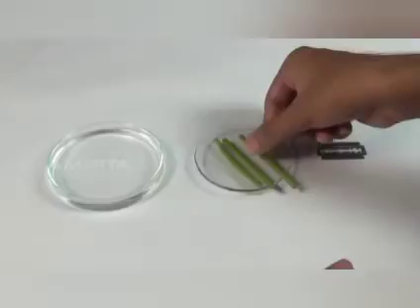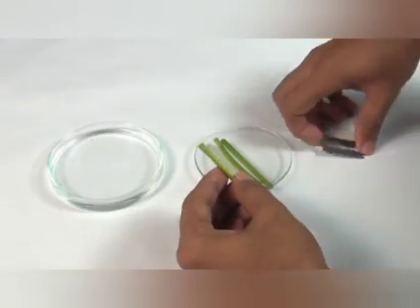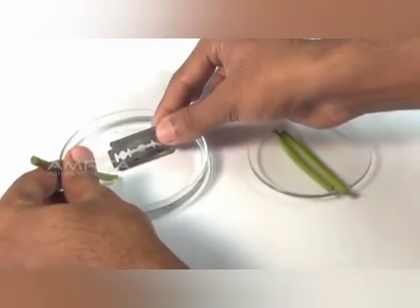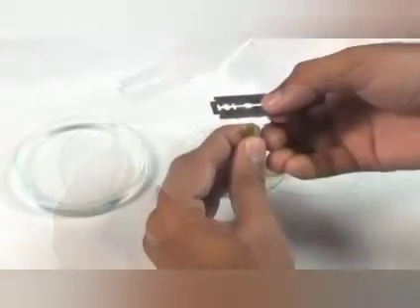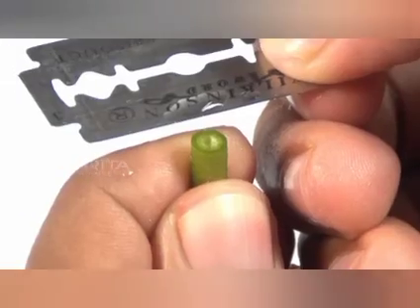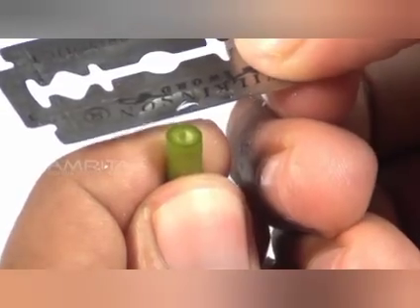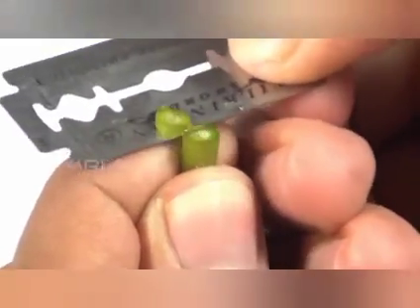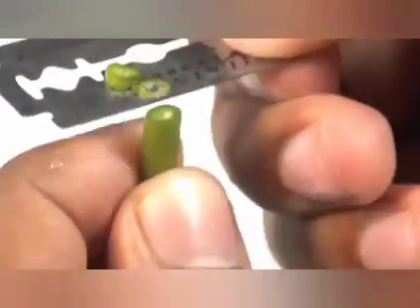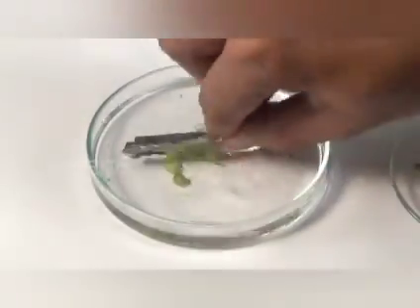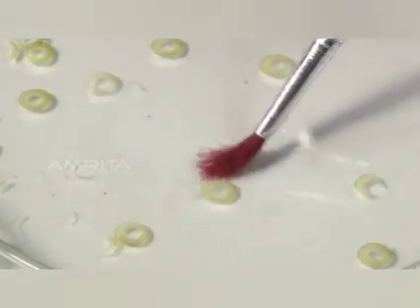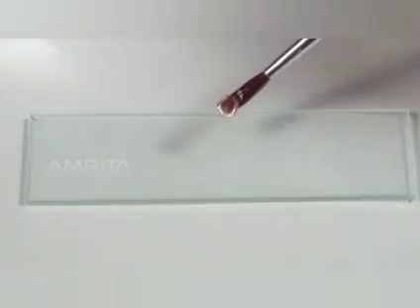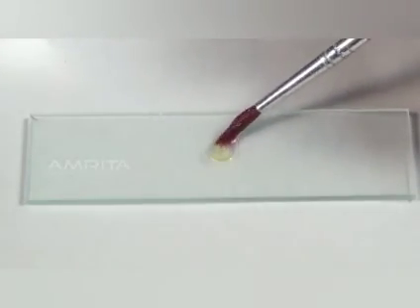Procedure: take a blade and a sunflower stem to be sectioned. Dip the top of the material and the blade in water. Hold the material to be sectioned horizontally between the thumb and the first finger of your left hand. Cut the sections of the material quickly using the blade. Transfer the sections to a petri dish containing water. Using a brush, select a thin, uniform and complete section and place it on the glass slide.